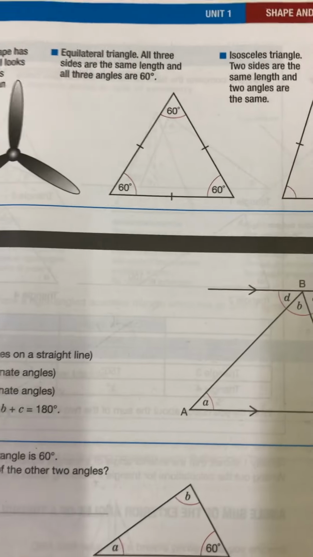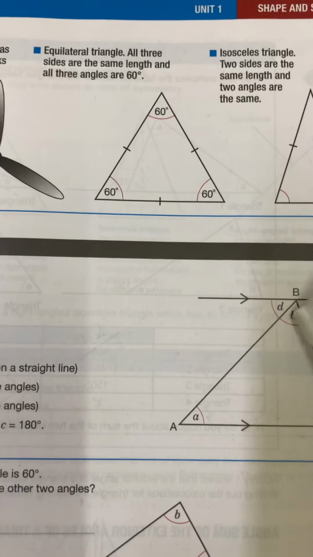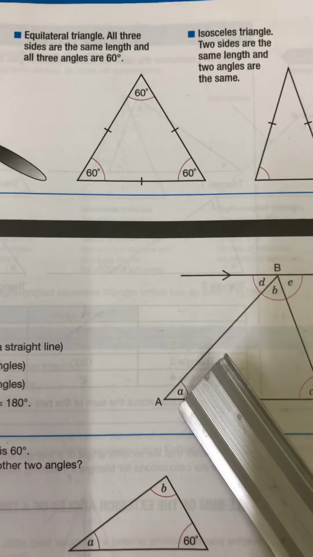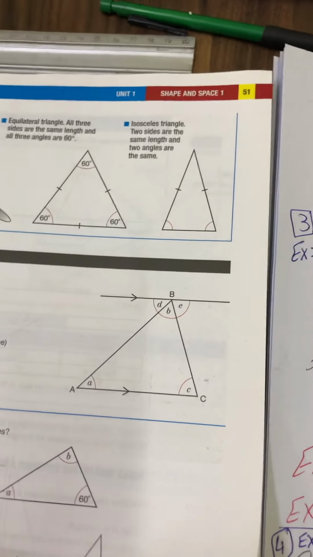We can find alternate angles on letter Z like E and C. We can find alternate angles like D and A equal to each other like this, okay? Take care another time. If you have an isosceles triangle, you have two congruent base angles, okay?